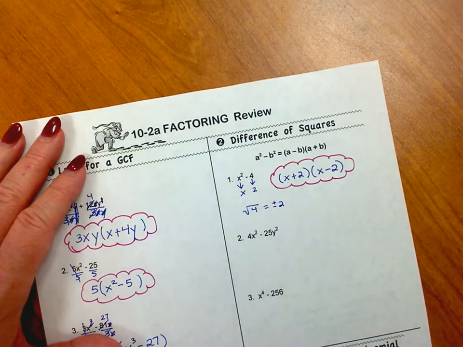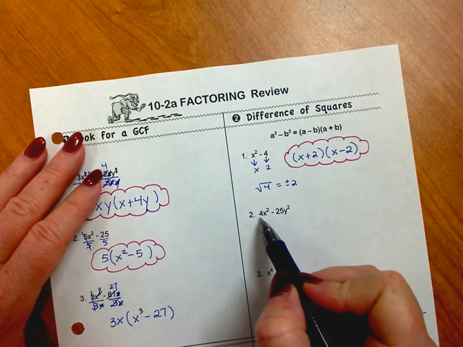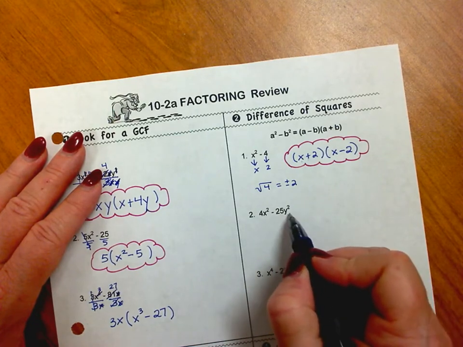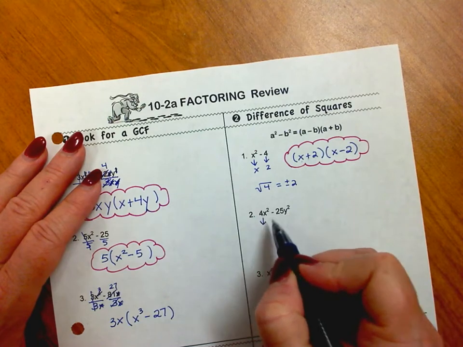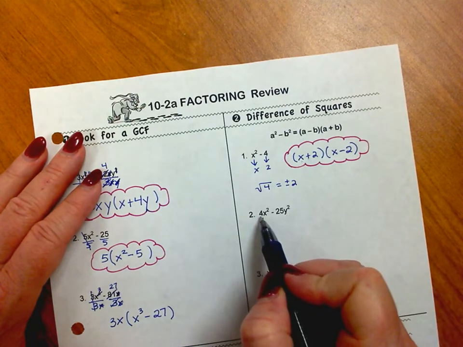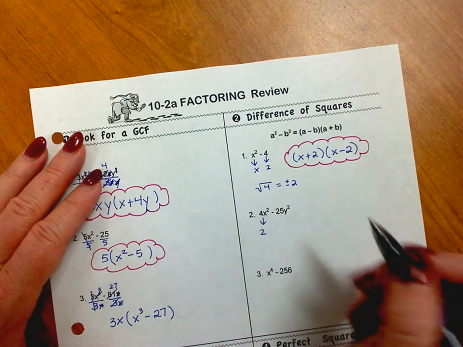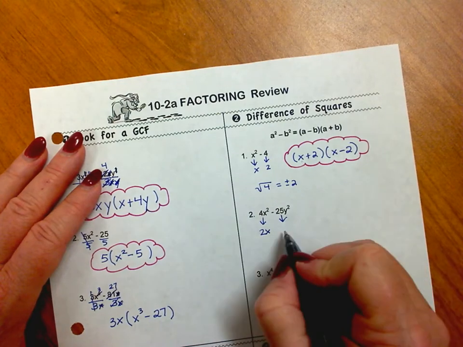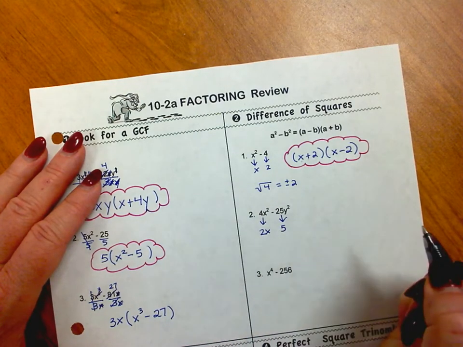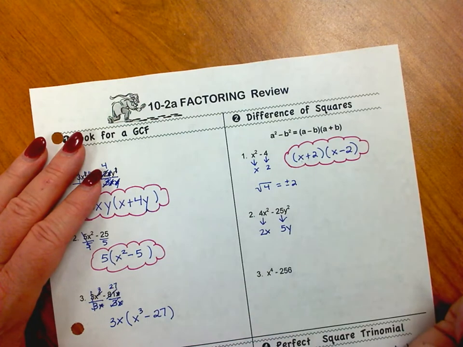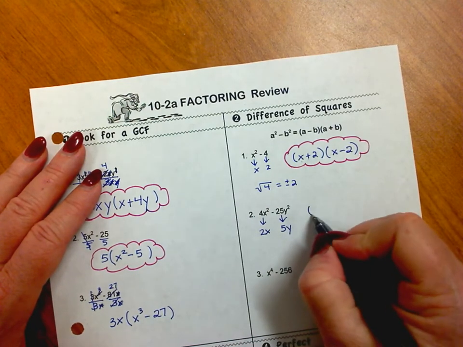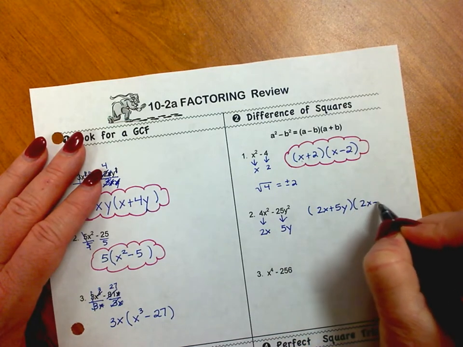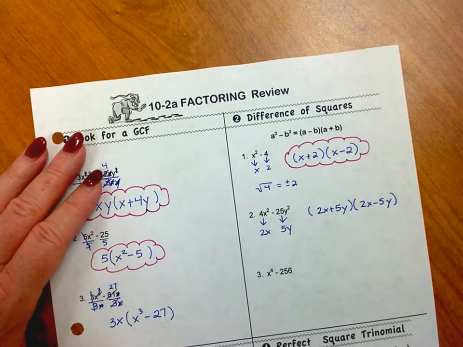Okay, next one. This one looks a little messier, but 4 is a perfect square, x squared is a perfect square, 25 is a perfect square, and so is y squared. So when we take the square root of 4x squared, we take the square root of 4, which is 2, and the square root of x squared, which is x. When we take the square root of 25y squared, we're going to take the square root of 25, which is 5, and the square root of y squared, which is y. And now we can say 2x plus 5y times 2x minus 5y. And it is factored.